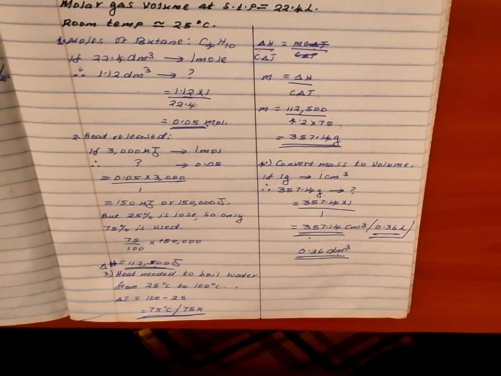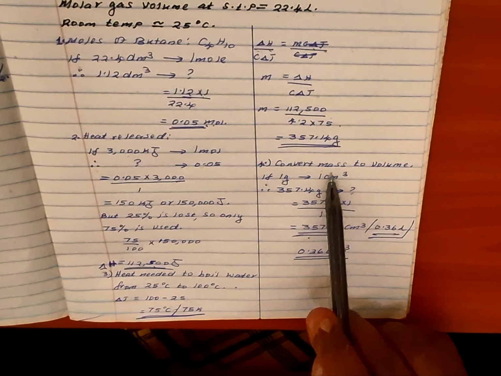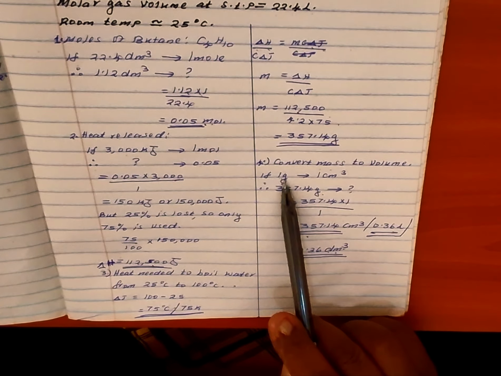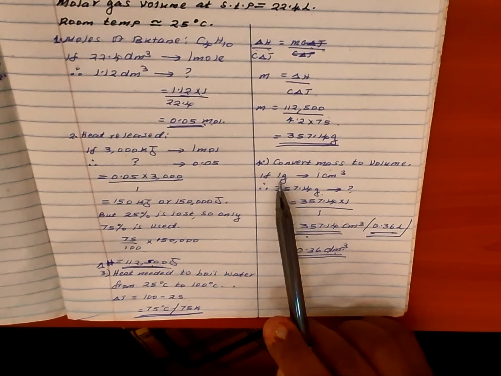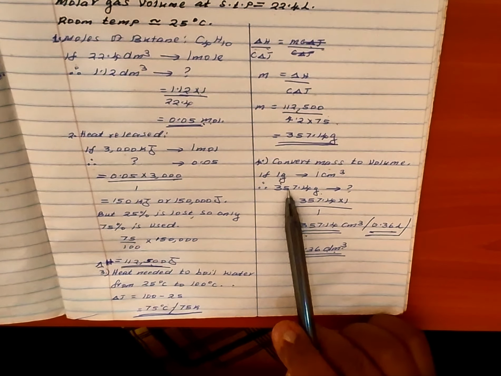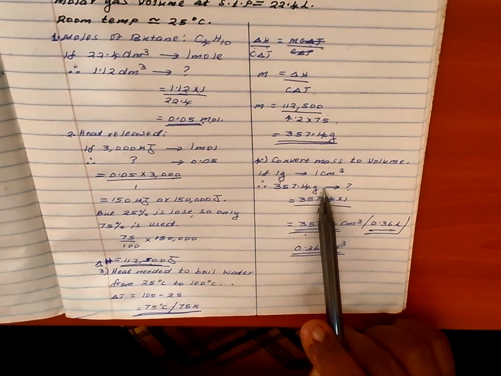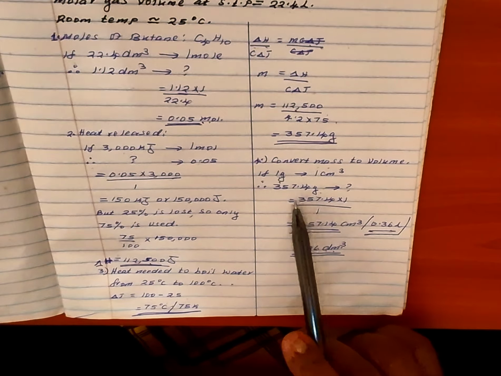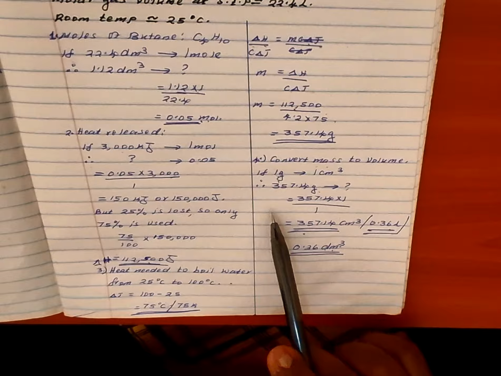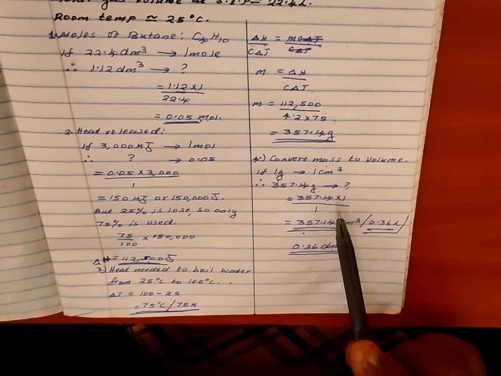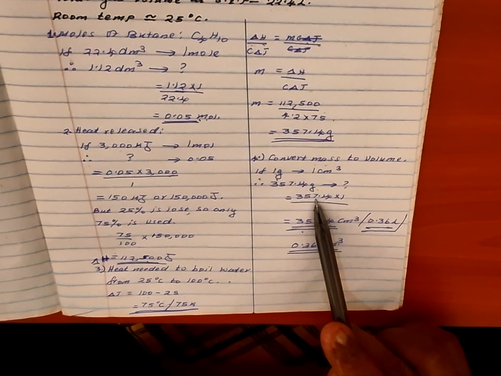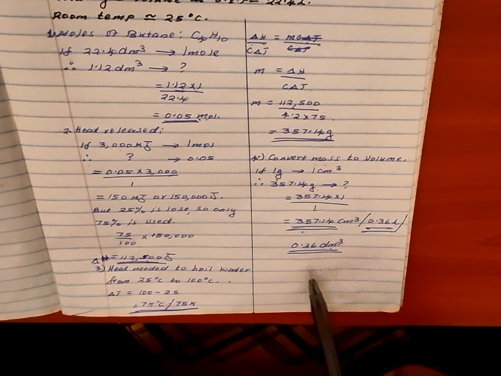There's something that I would like us to check here to convert mass to volume. We know that the density of water is 1 gram per cubic centimeter. Therefore, 1 gram is the same as 1 cubic centimeter. What about 357.14 grams? We can do cross multiplication, or we can say if density is equal to mass over volume, then volume is going to be mass divided by density, and we get the volume.